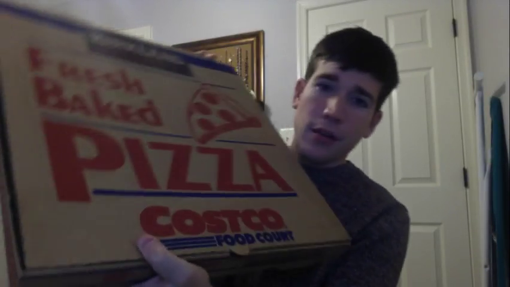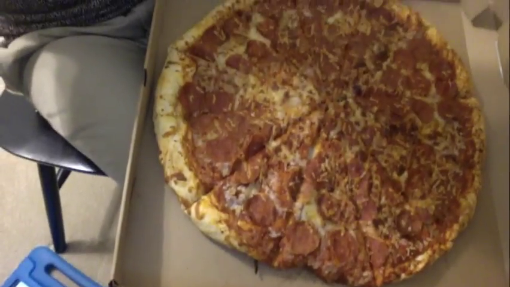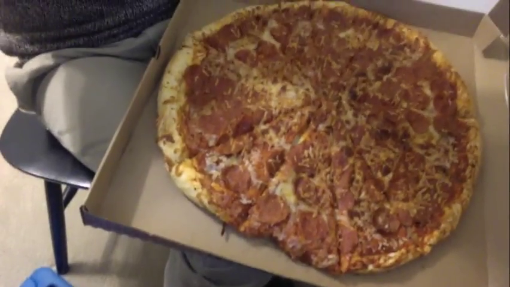Now, one thing before I leave, we went for dinner and got my favorite food, Costco pizza. And you know, I've been telling you guys the last couple days about how fractions are so much like pizza. So I just want to prove that to you.